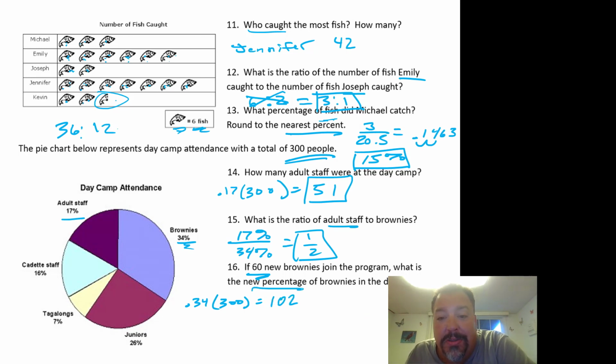Now we want to find the new percentage. So again, how do you find percentage? It's part over whole. So taking the part over the whole. If we add 60 new brownies, there were 102, now there's going to be 162. But we have to do that out of the whole.